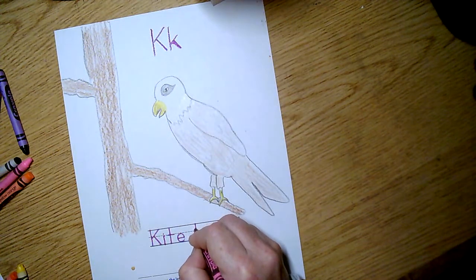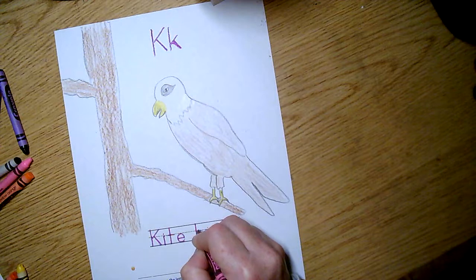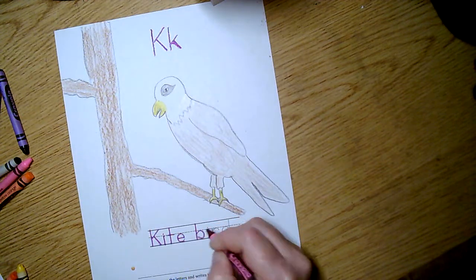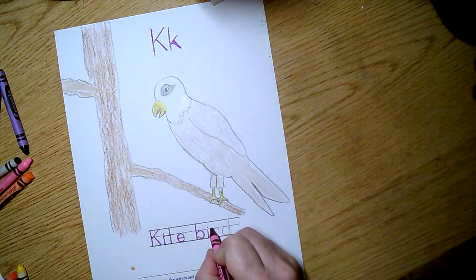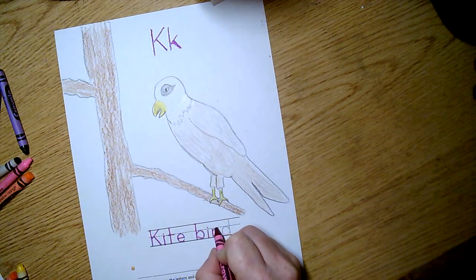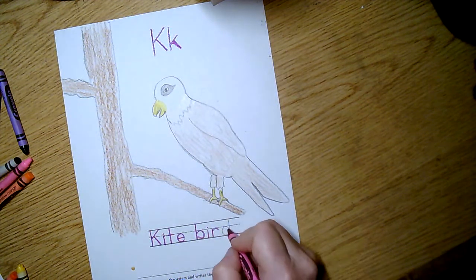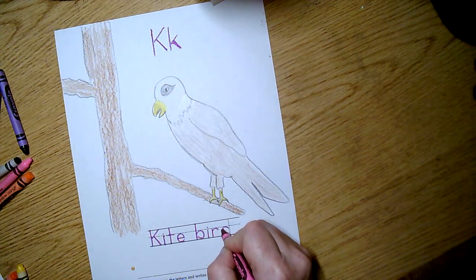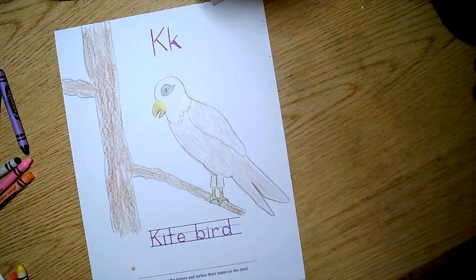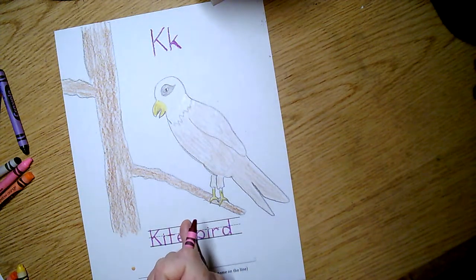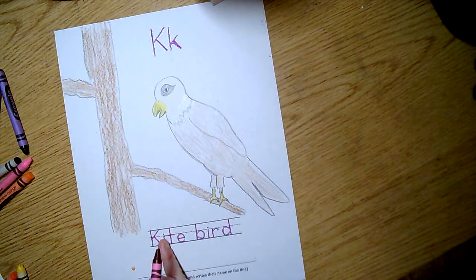All right, B down, jump up, and then around. I is straight down with the dot on top. And we have halfway down with the curve for the R. And then finally, for the D, we start with the C. Then we go up to the top and back down. You wrote kite bird. And remember, there is a space right here, even though I didn't say space, to make sure that we know that there's two words, spelled two words.